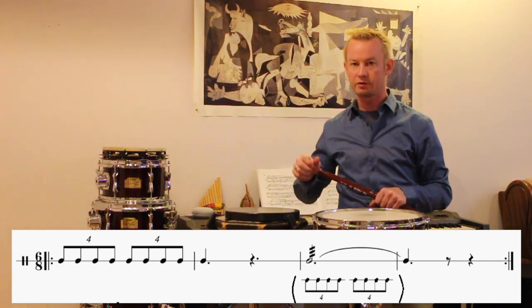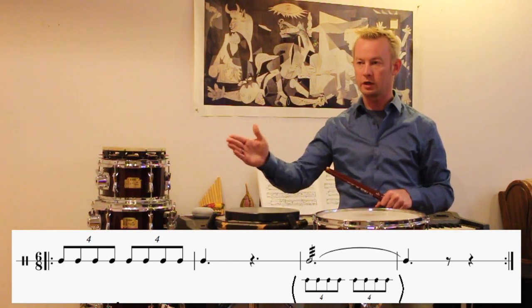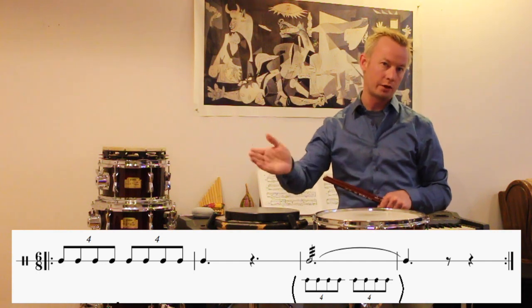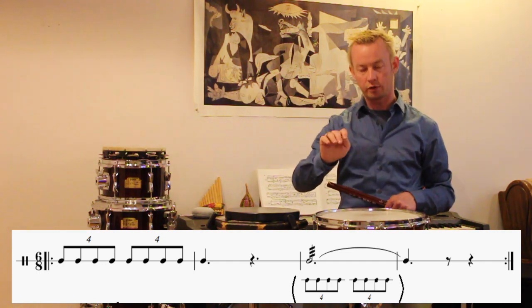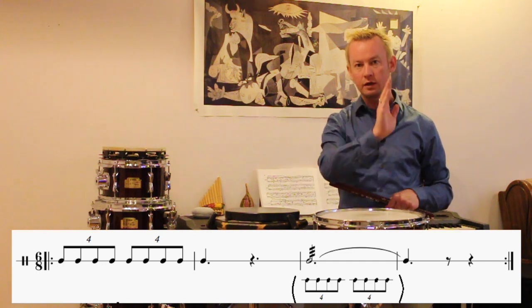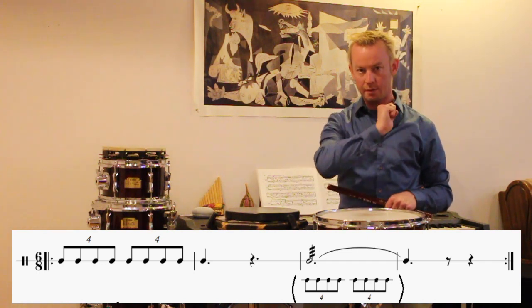So you can see the exercise here, it's a 4-bar exercise. In the first bar we have 2 quartuplets, 1 e and a, 2 e and a, followed by a downbeat and then nothing for the rest of that bar. And then we have the half note roll with the quartuplet motions written underneath, and then a downbeat and nothing for the rest of that bar.